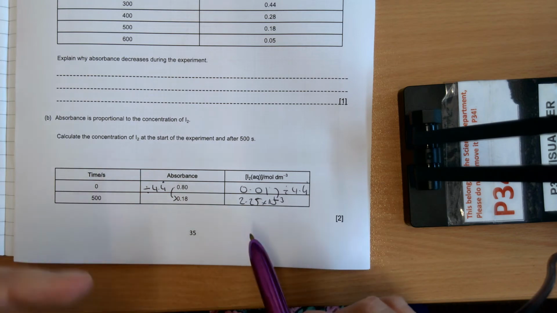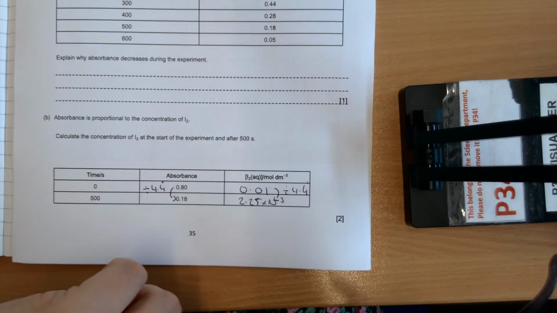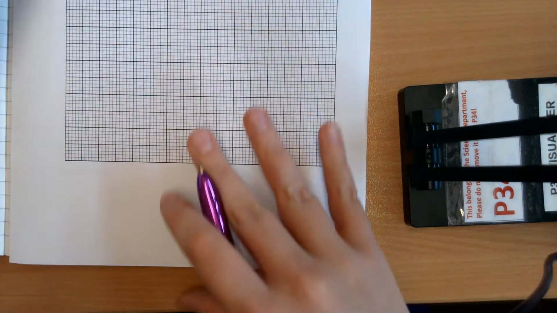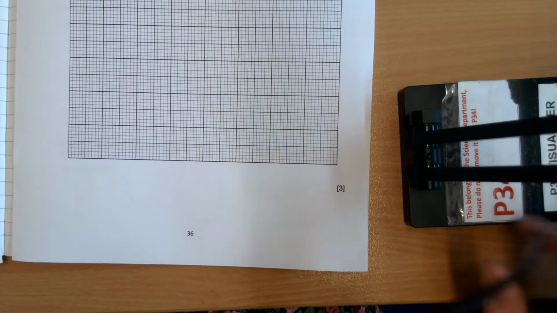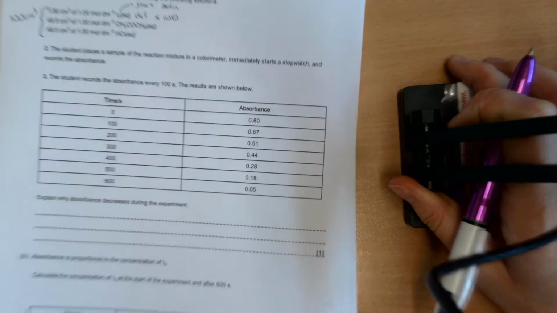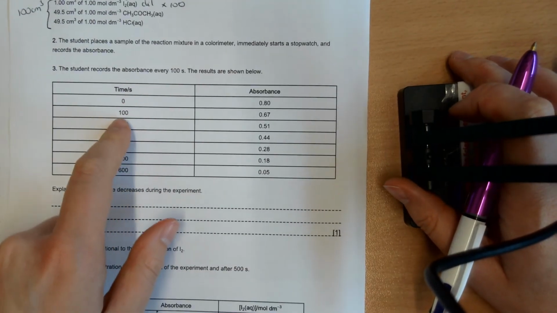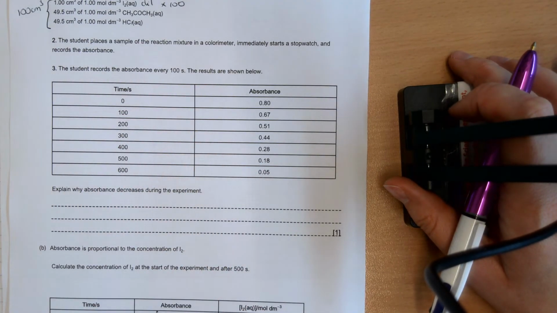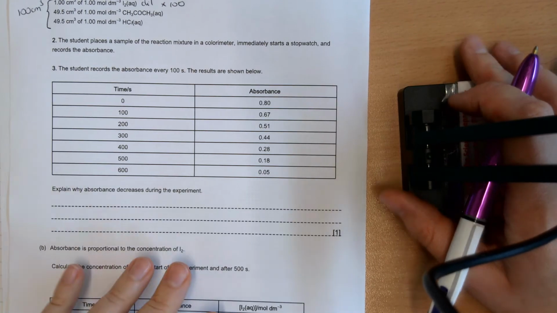So it's similar to using a calibration curve, you just don't actually have the graph. It then asks you to plot a graph of absorbance against time and draw a line of best fit. So you've got these values here, you've got your times, you're going to plot all of those points and you're going to draw yourself a line of best fit.